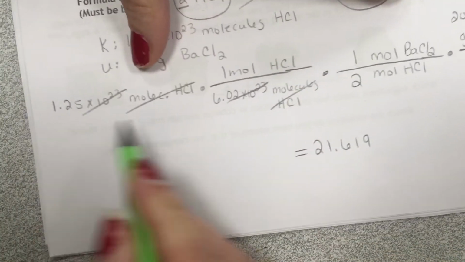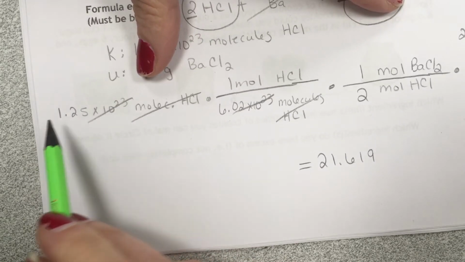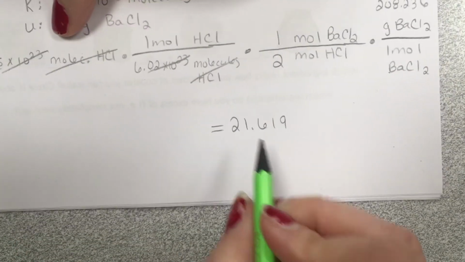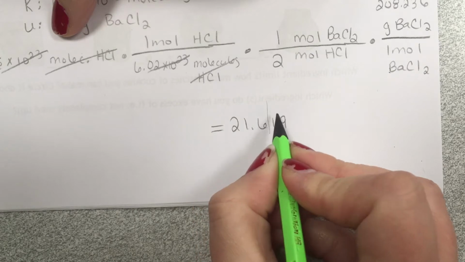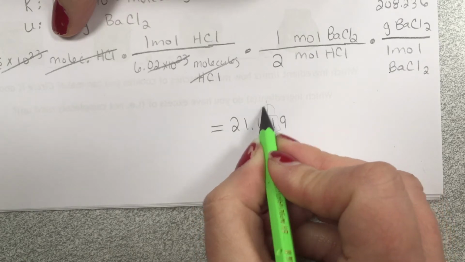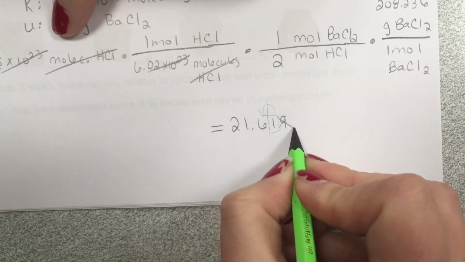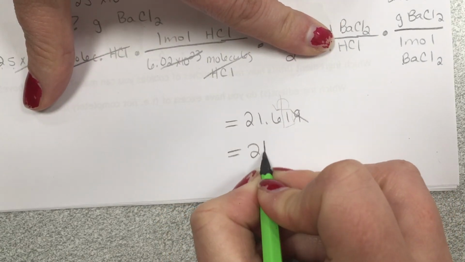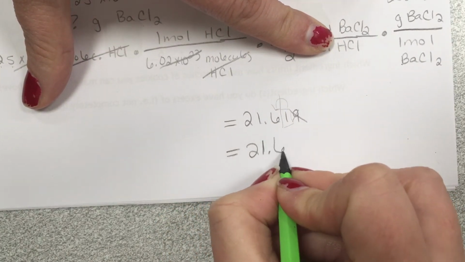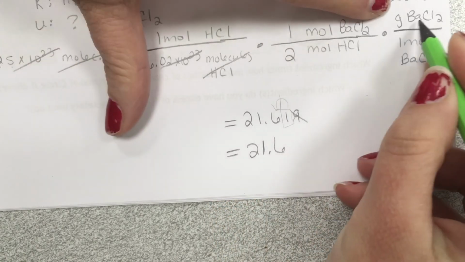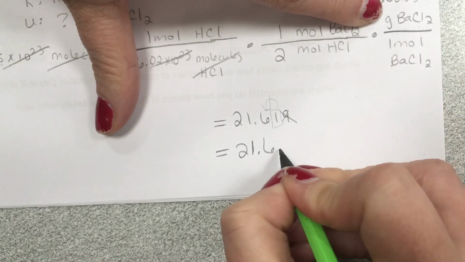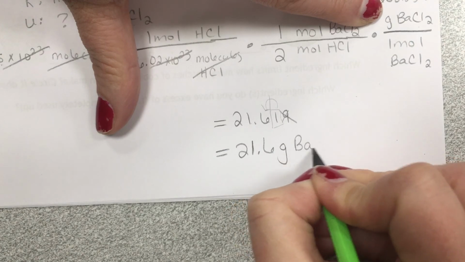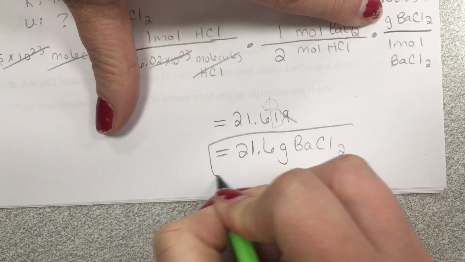21.619. So let's look at significant figures. We have 1, 2, 3. So that means we have 1, 2, 3, and we got to cut it off here. So 1 will not increase it. We don't look at this, okay? 1 will not increase it. So the actual final answer is 21.6 grams of barium chloride. That's our answer.